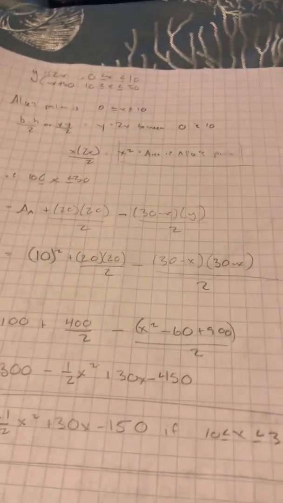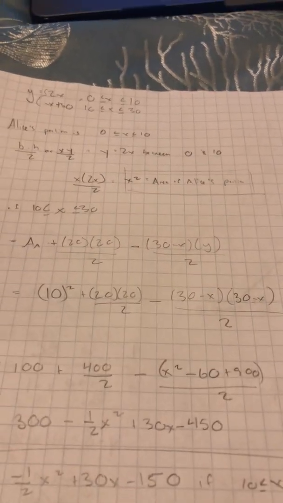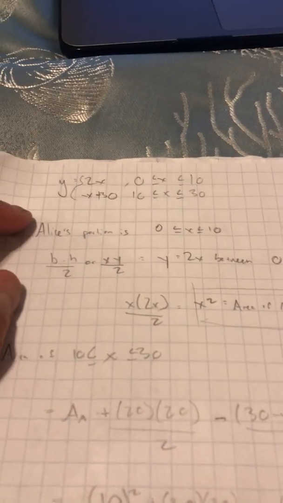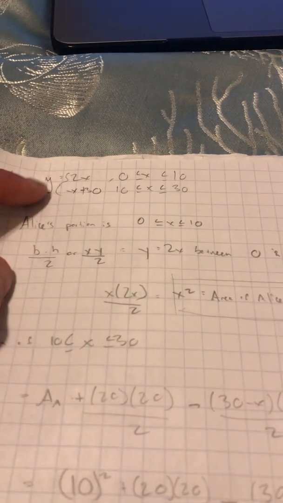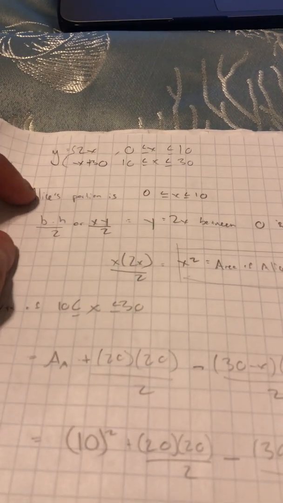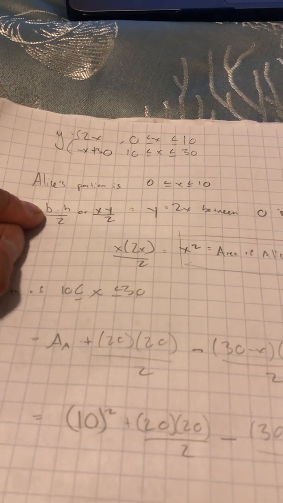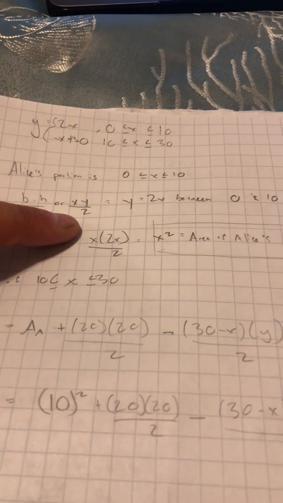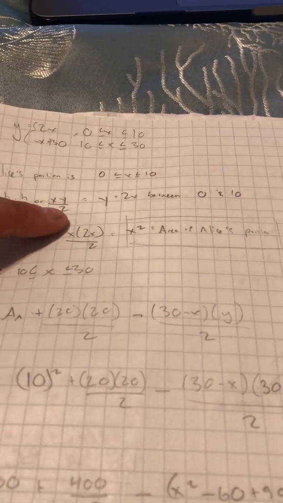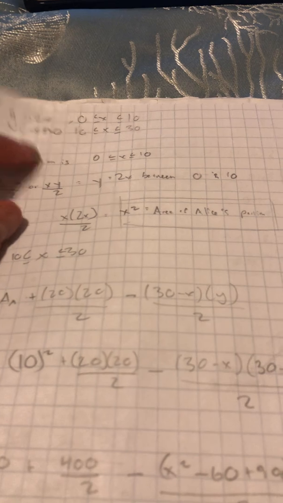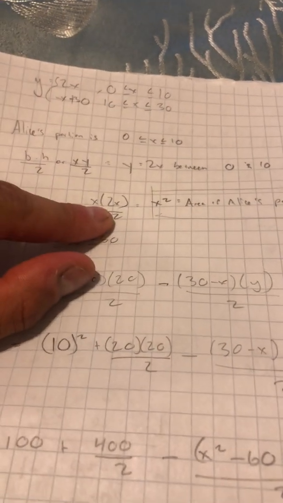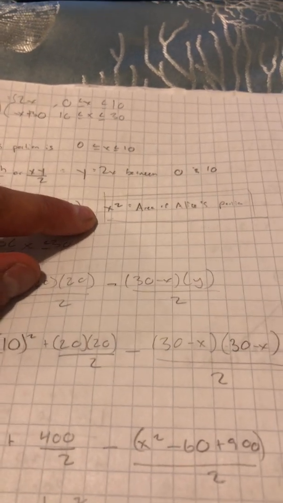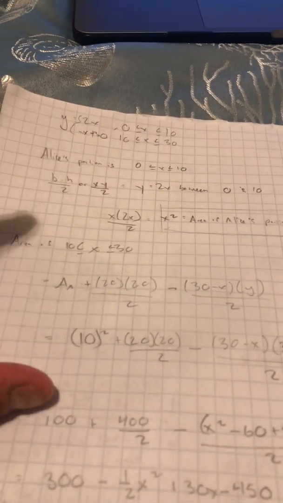Part B asks us to find a formula for the area of Alice's portion as a multi-part function of x, for 0 less than or equal to x less than or equal to 30. So we know that Alice's portion is between 0 and 10. We know that the area of a triangle is base times height over 2, or in this case, x times y over 2. And we already know that y equals 2x based off of the line we found earlier. So we just plug 2x in for y in x times y over 2 for the area, and we get the area is just x squared.